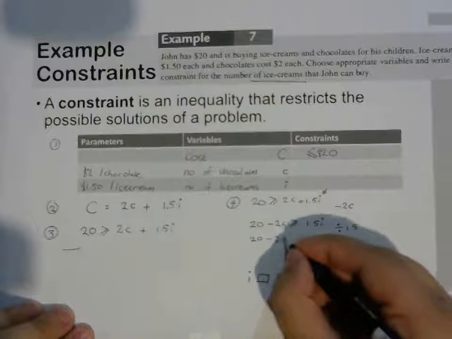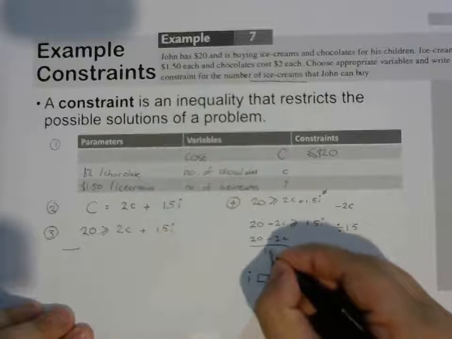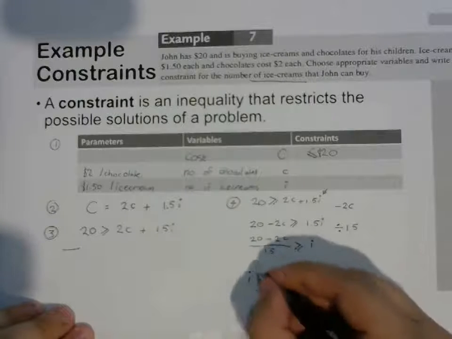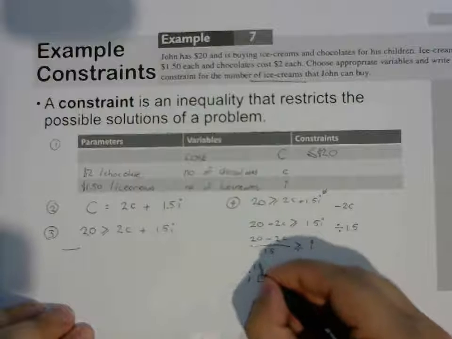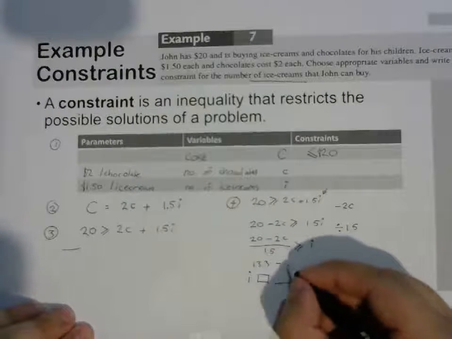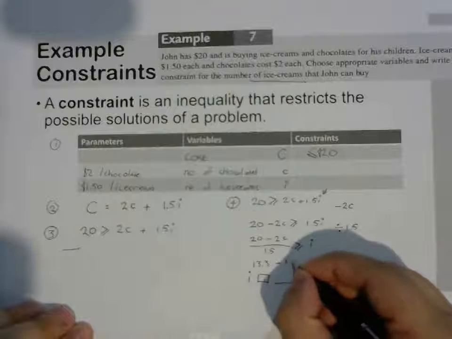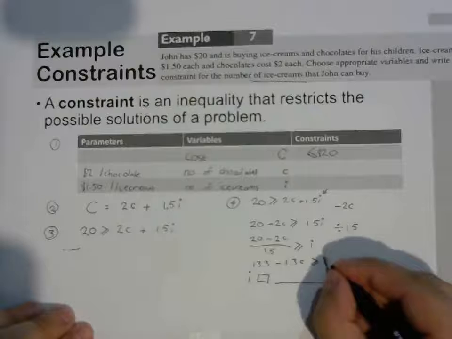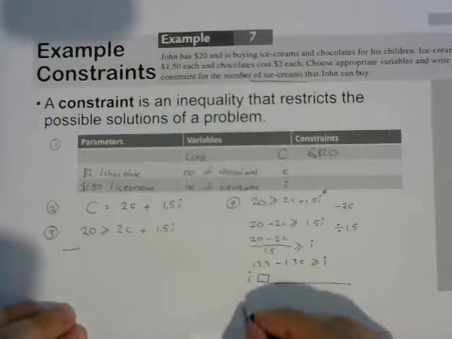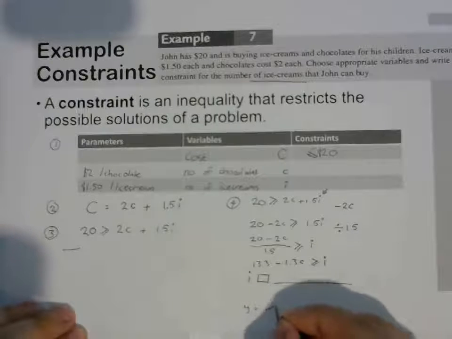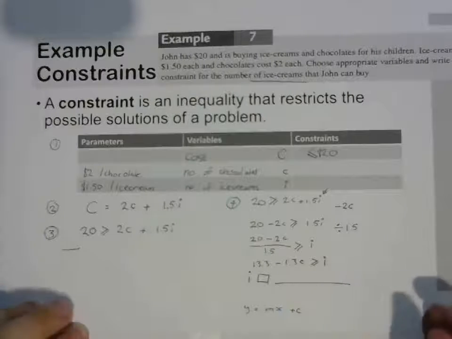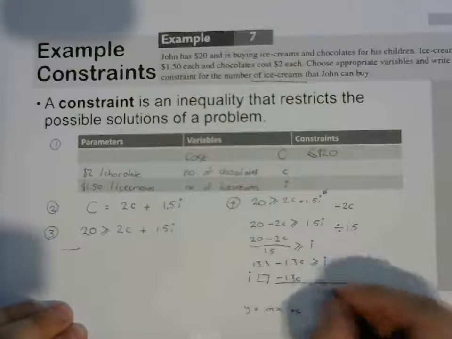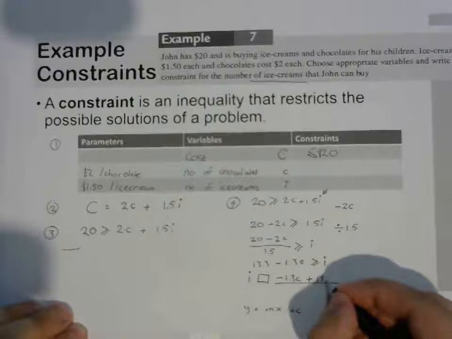Which is going to give me 20 minus 2c divided by 1.5 is greater than or equal to I. 20 divided by 1.5 is 13.3 minus 2 divided by 1.5 is 1.3c is greater than or equal to I. And now I want to put this in the form y equals mx plus c. So I'm going to have minus 1.3c plus 13.3.